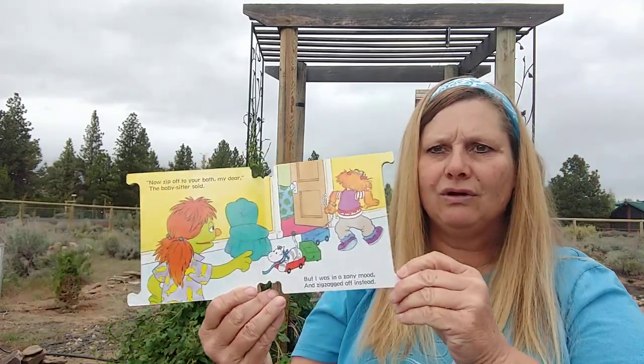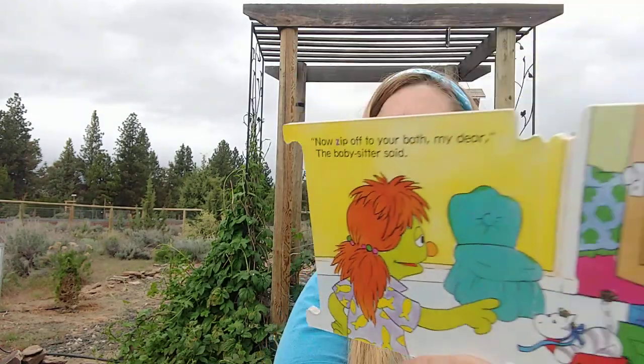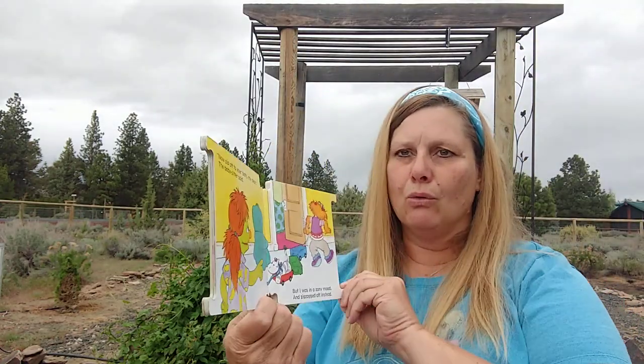So instead of going straight off to the bathroom, she went whoop, whoop, whoop, whoop. She zigzagged her way to the bathroom.